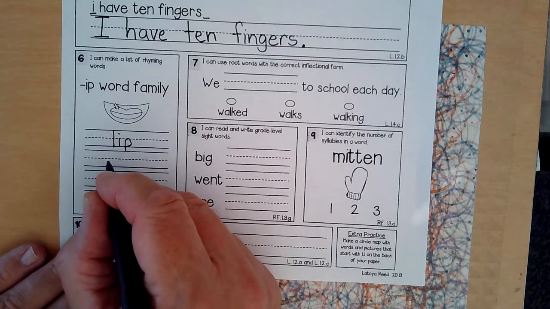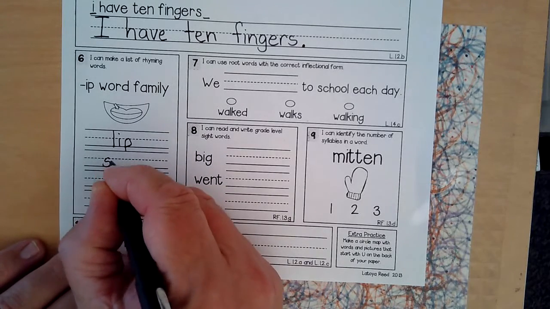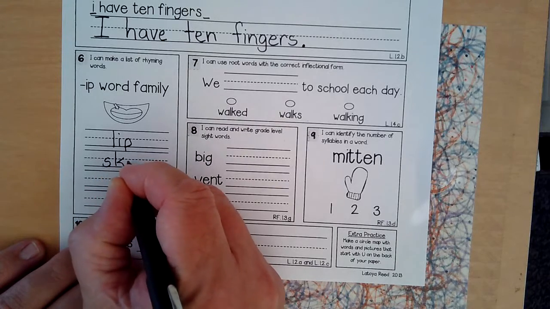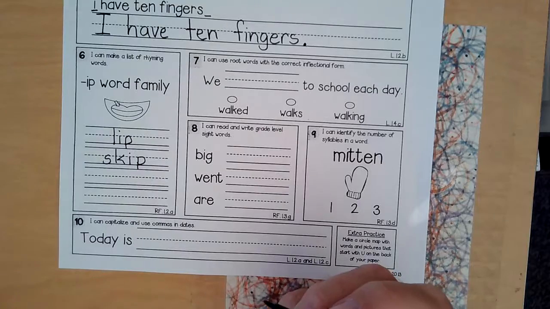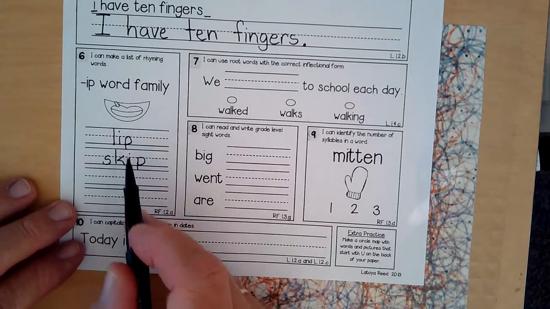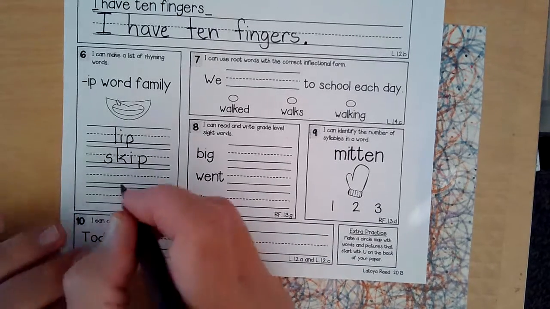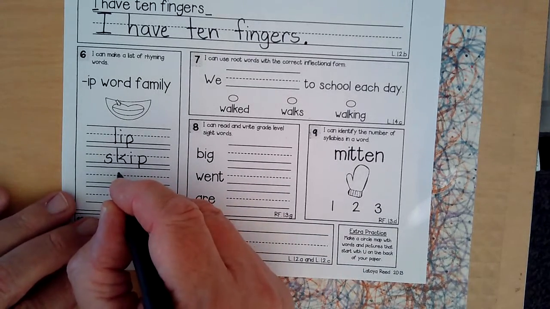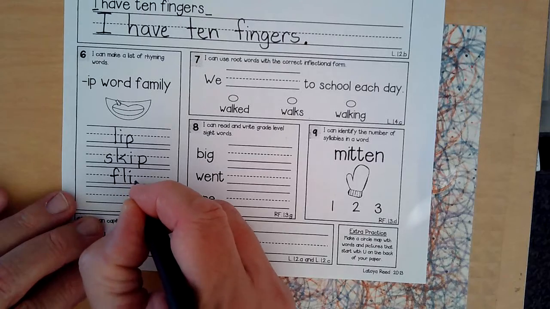When I look out here, I know. I can see people wanting to skip down the street. Lip, skip. They both end the same way. They rhyme. And once you get done with your skipping, then you might want to flip.